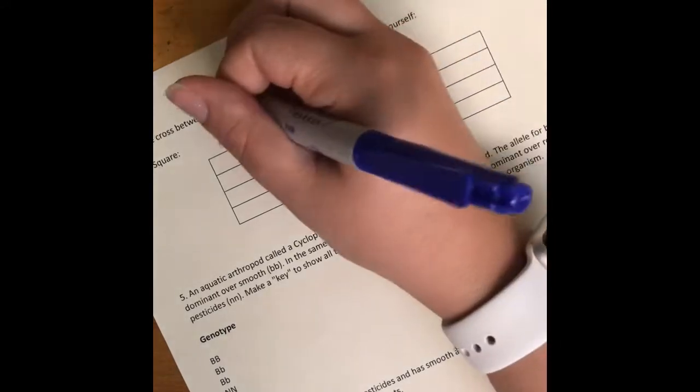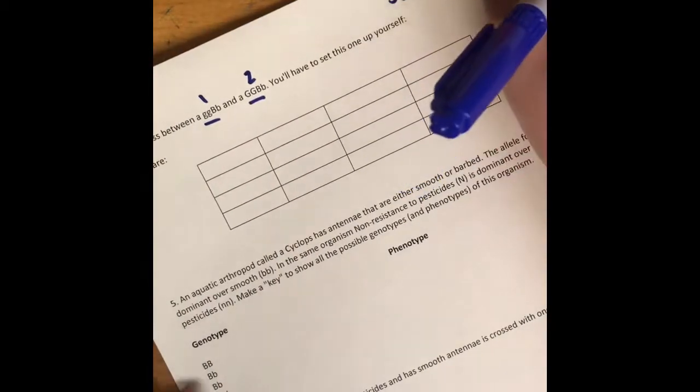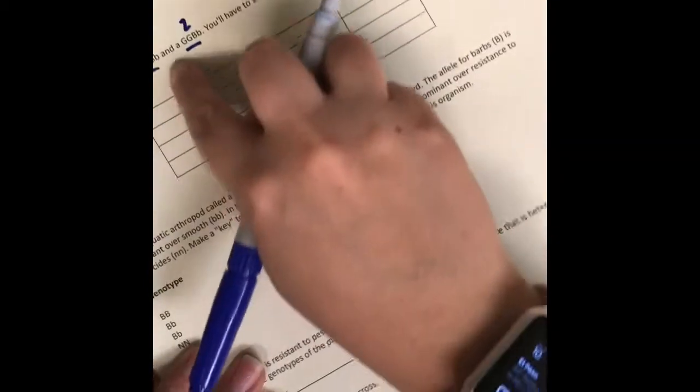So the first rabbit is little g, big B, little b, parent 1. Parent 2 is big G, big B, little b. Okay, that's parent 2. Homozygous recessive, heterozygous, homozygous dominant, heterozygous, just so we know. So now we're going to fill in the outside of our Punnett square.